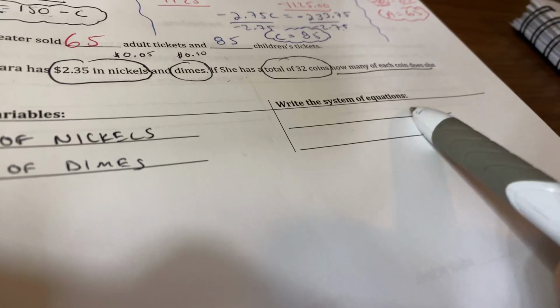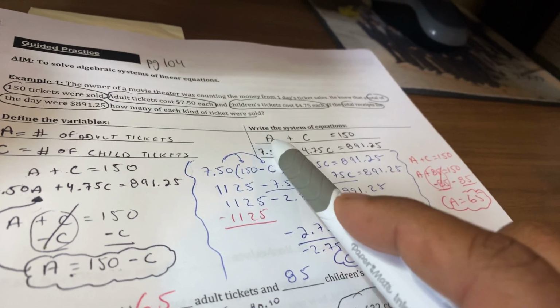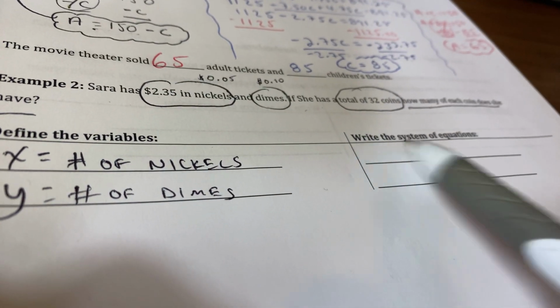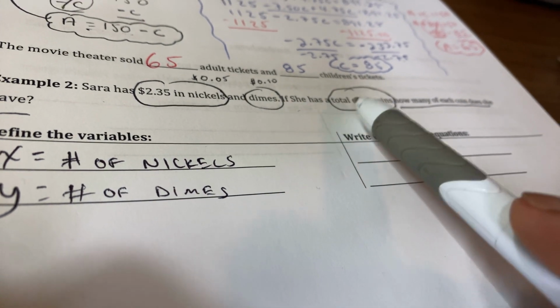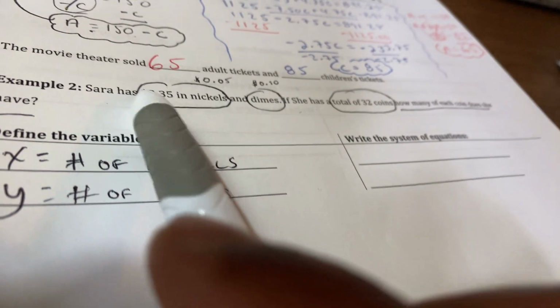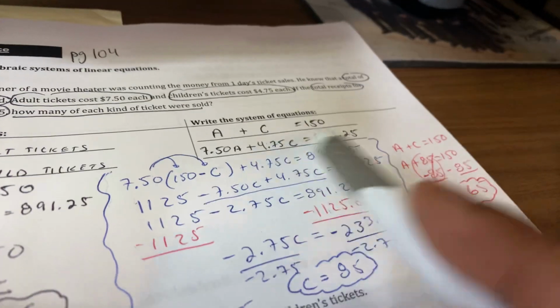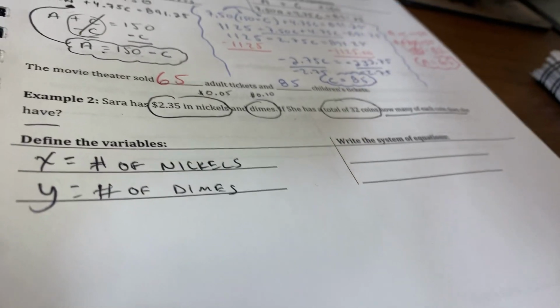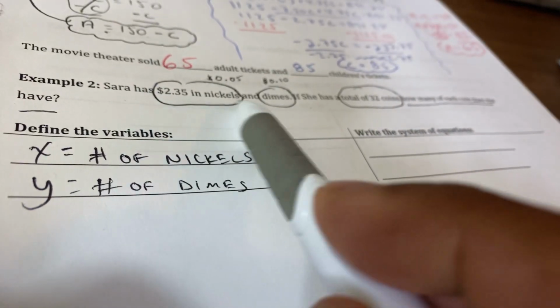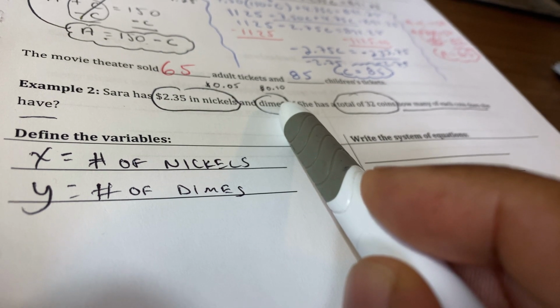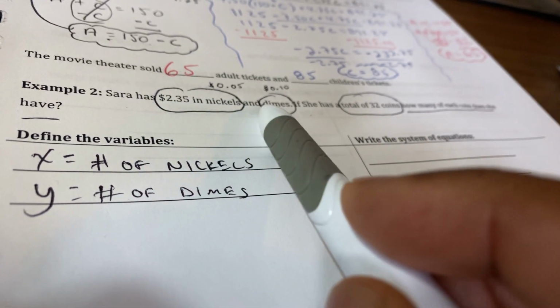Now let's try to write a system using X and Y. Here we used A plus C, the number of adult tickets plus the number of child tickets gave us the total number of tickets, right? What do you think that first system is going to look like? She has a total of 32 coins, and then she has $2.35. We had a total of tickets, and then we had money. This first sentence here: $2.35 in nickels and in dimes.